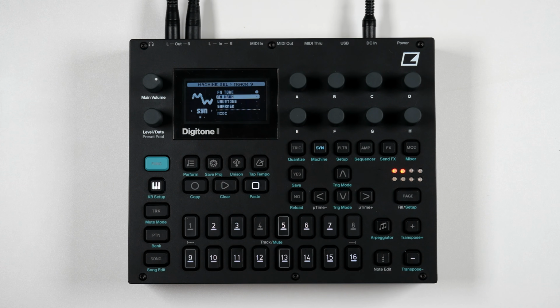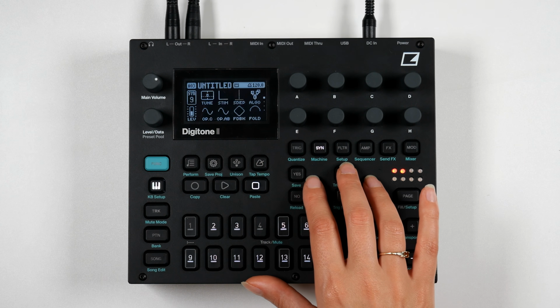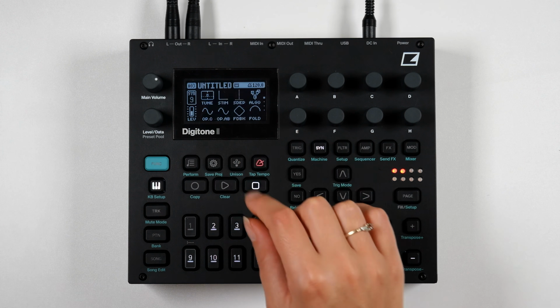The FM drum machine is similar to the FM tone engine in that it's another FM synthesis synth engine. However, the FM drum has editable parameters that lend themselves a bit more immediately to creating drum and percussive type sounds, such as, for example, the ability to add a little pitch drop to the sound.